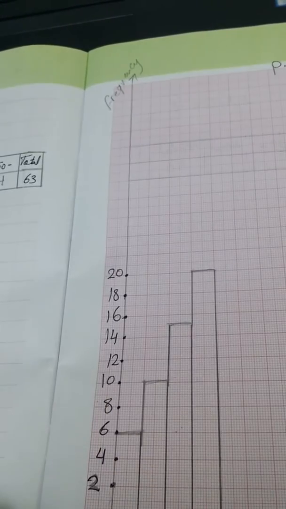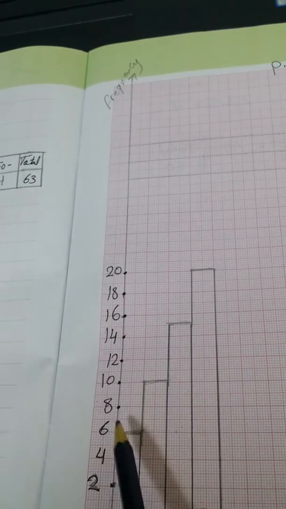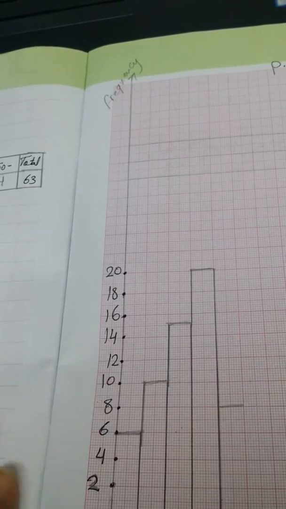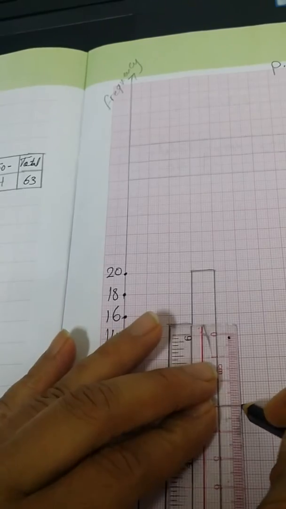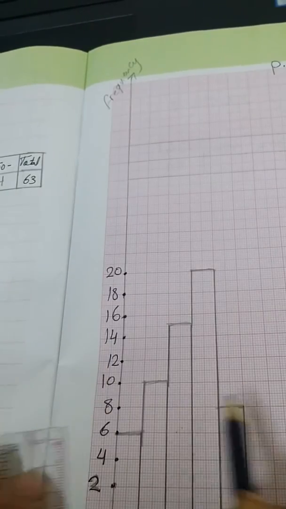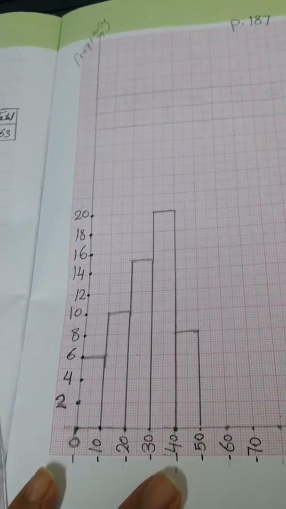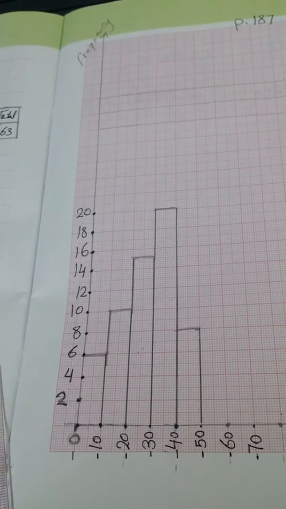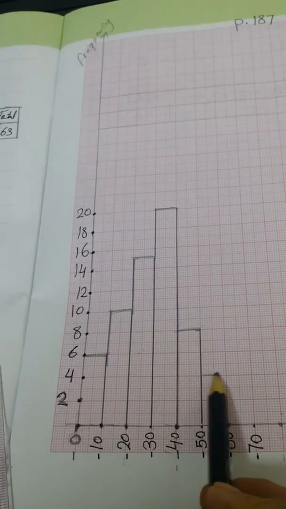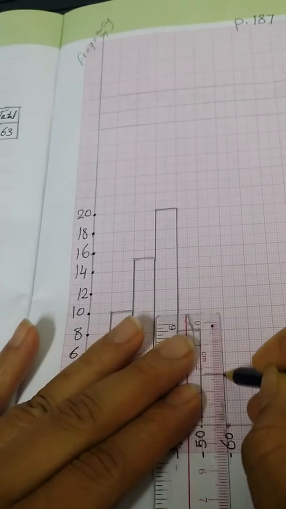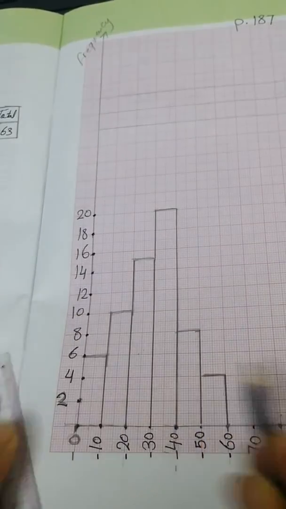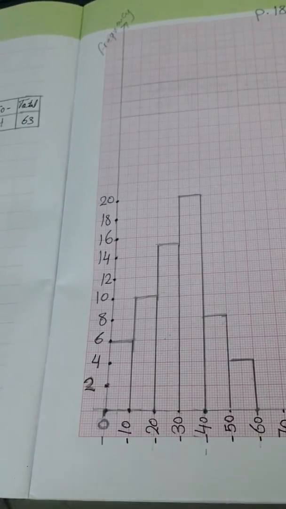What about set 40? It's 8. So 8 is the small one like that. Then what about the last one, set 50? It's 4. So I draw it here. Now I have finished my histogram.